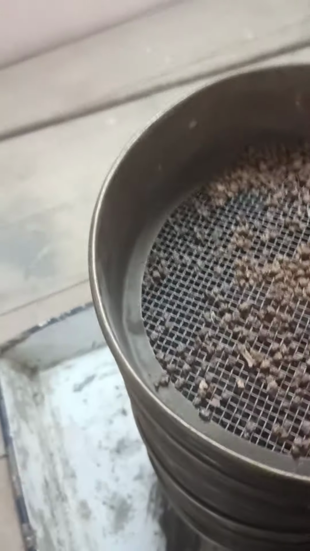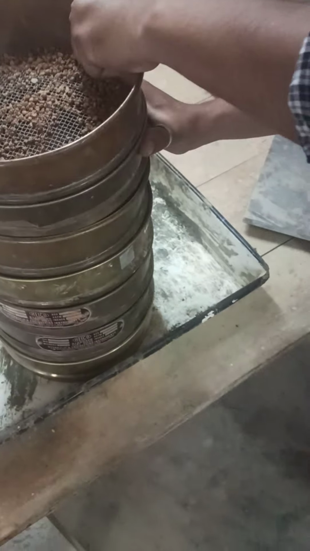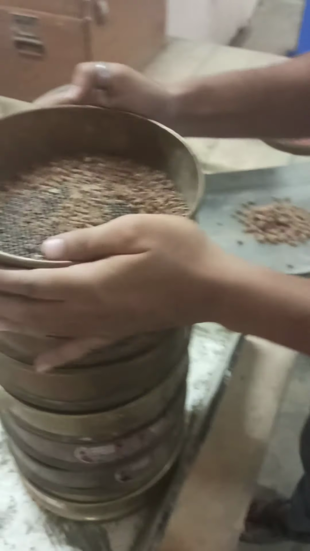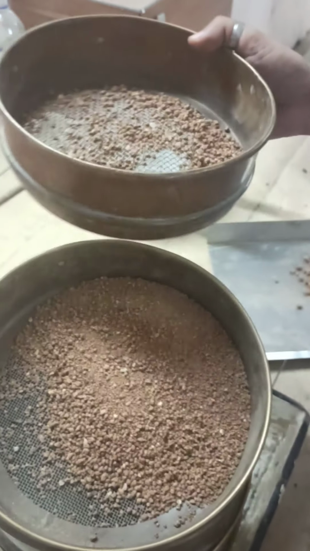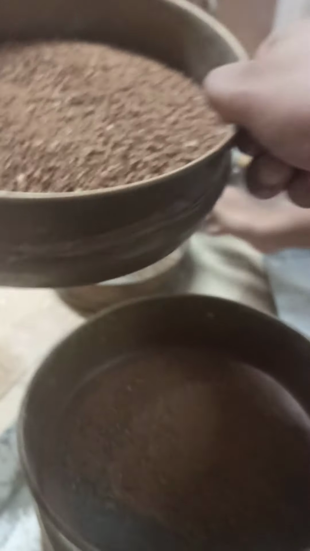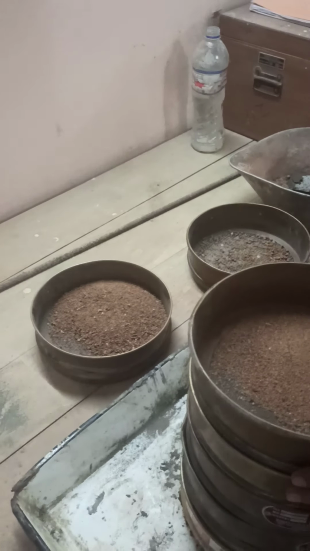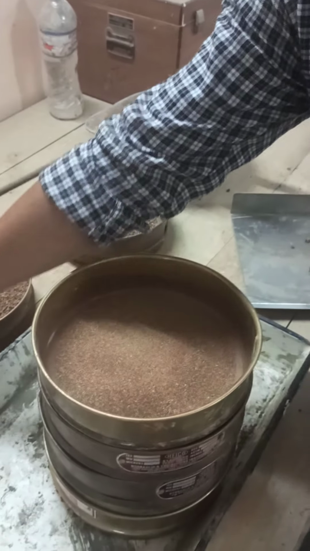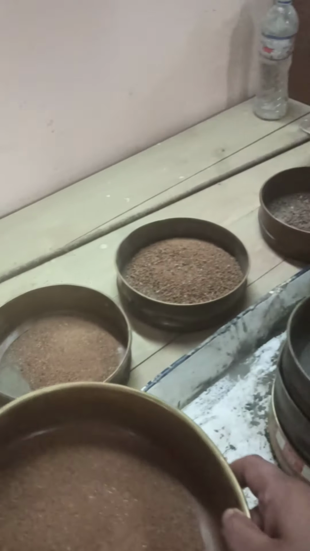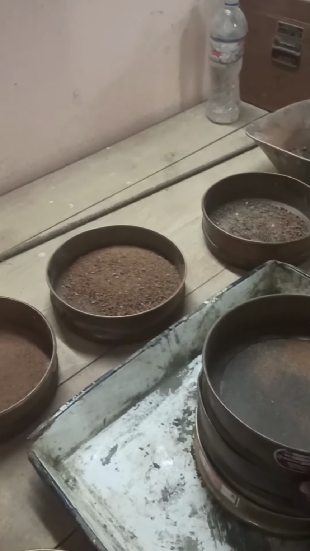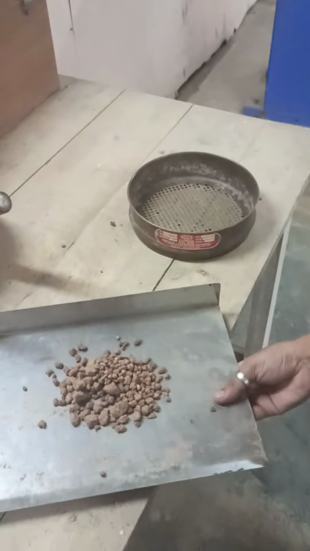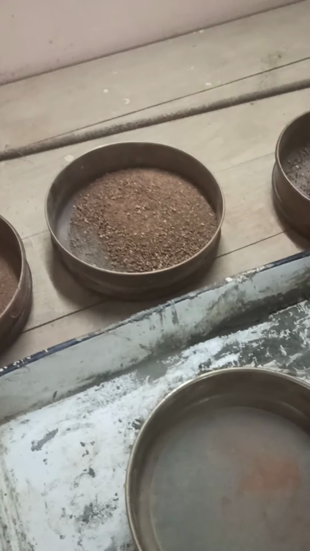Similarly, these are the particles which are retained in this 2.36 mm sieve, and so on and so forth. So like this you can see that we have retained everything.